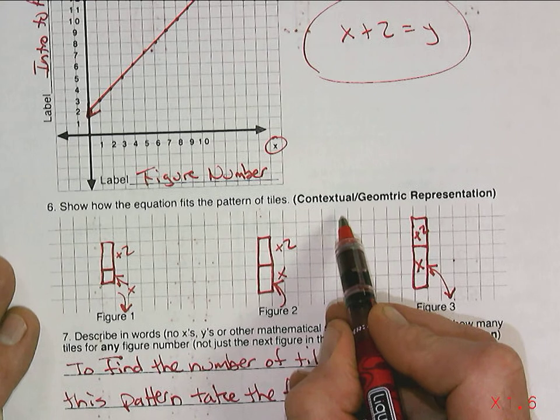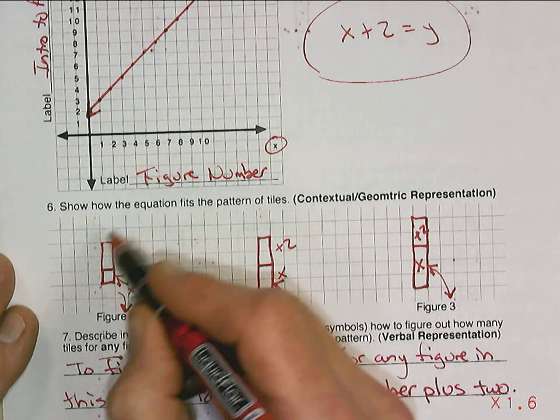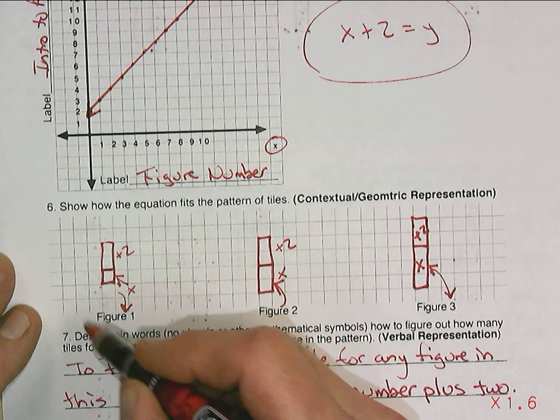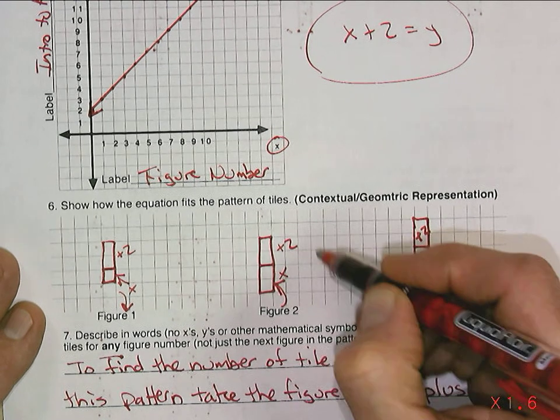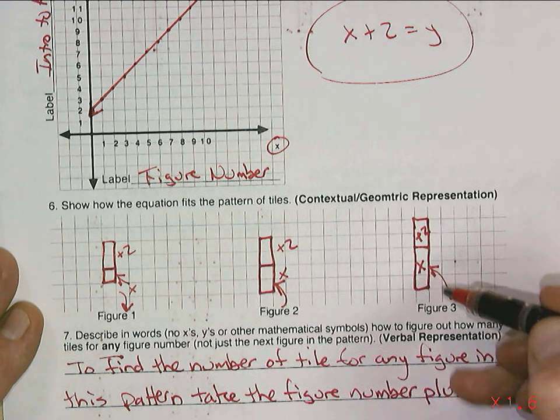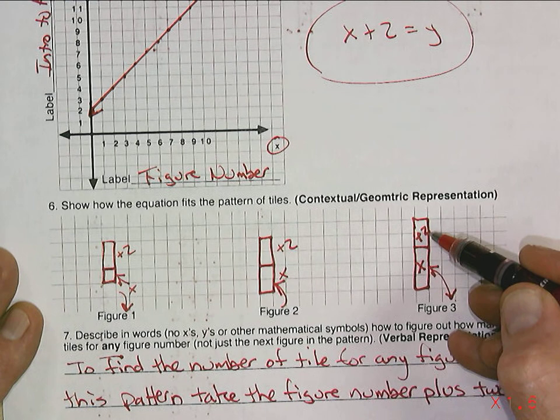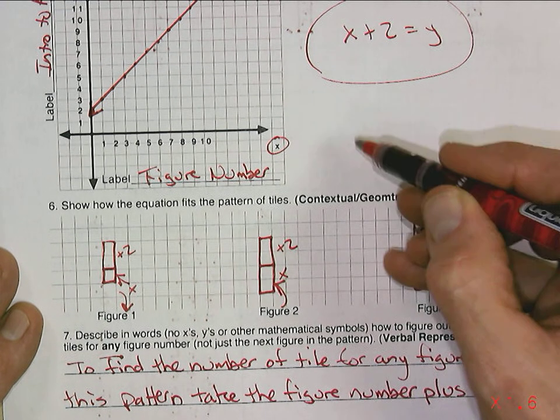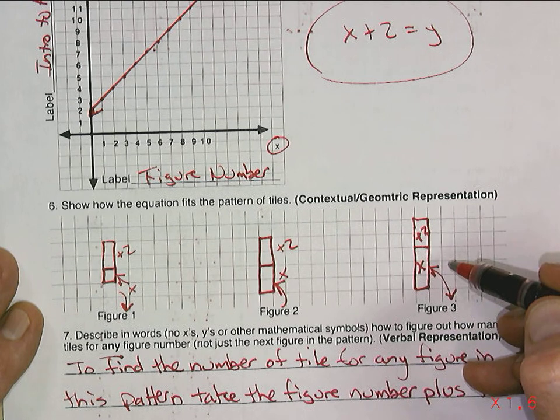And then we put it in context. We say, what does it look like in the real world, in the real tiles? How do the tiles show it? Here's where the tiles show the figure number plus 2. So that equation actually is represented in the tiles.